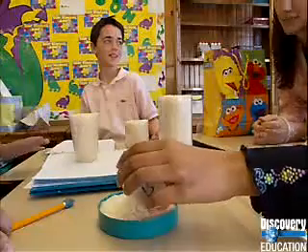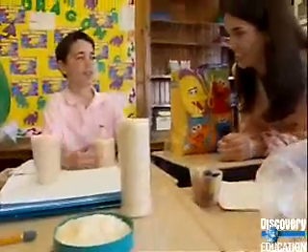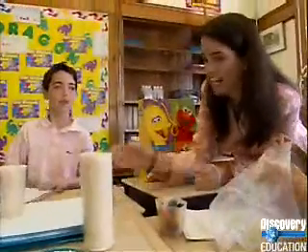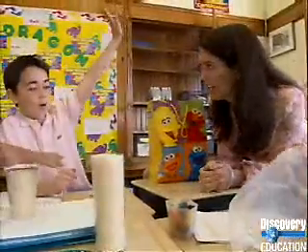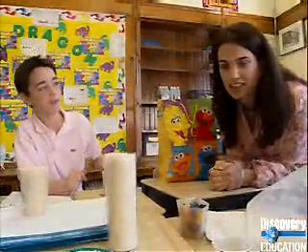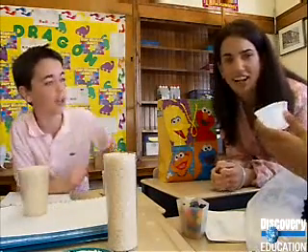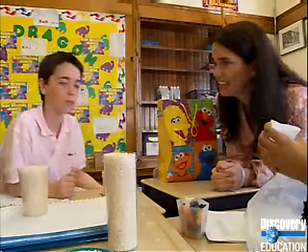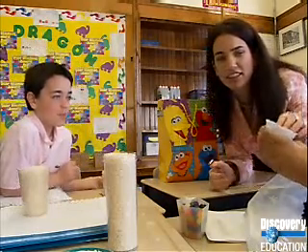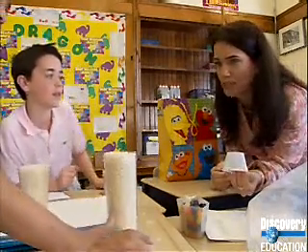So what was your estimate that was the largest? This one, and it was. And it was? How did you test your predictions, Ryan? We took that many cups and filled them up with the rice and see which one had the most and which one had the least. So you took the smallest, what you thought was the smallest.